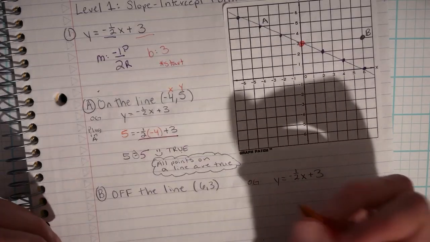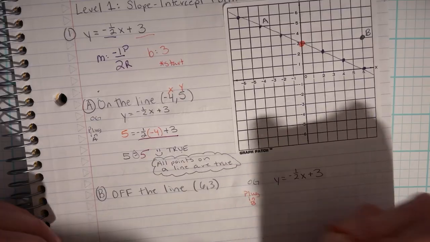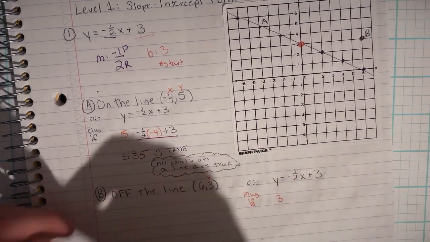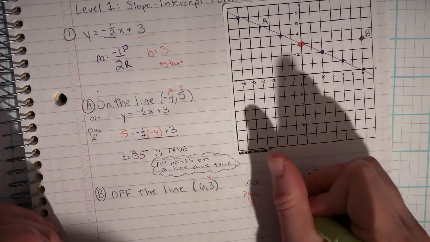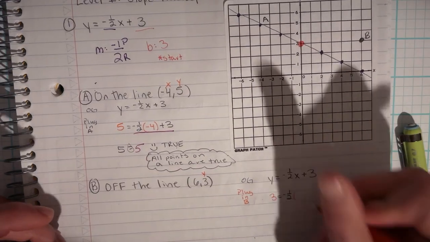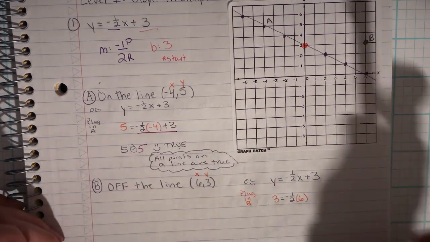Then what we're going to do once again is, but this time instead of the a values, we're going to plug in the b values, right? So my y value was 3. My symbols and numbers do not change. Only variables change. This x is going to become a 6. And then we got plus 3.